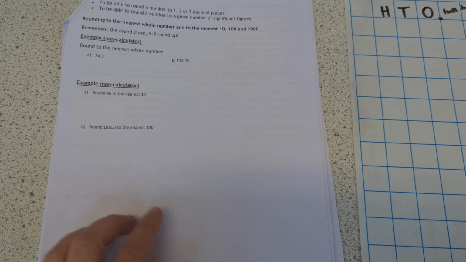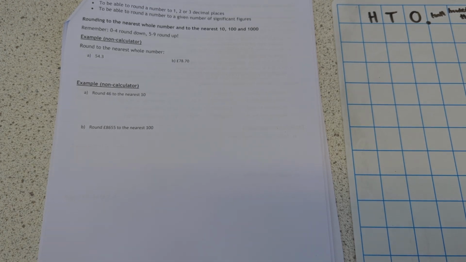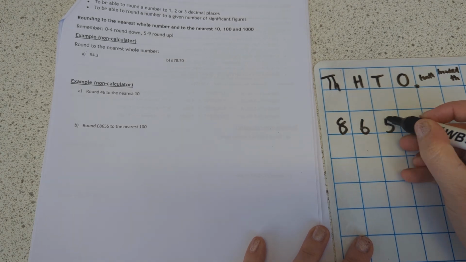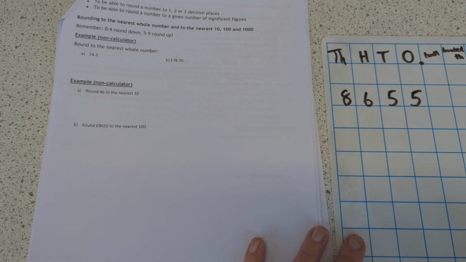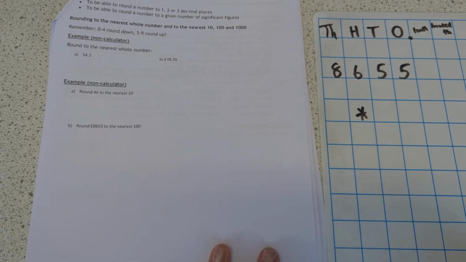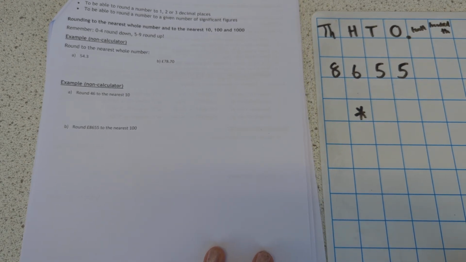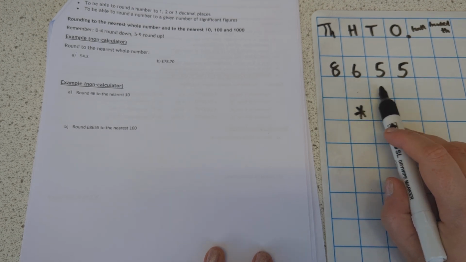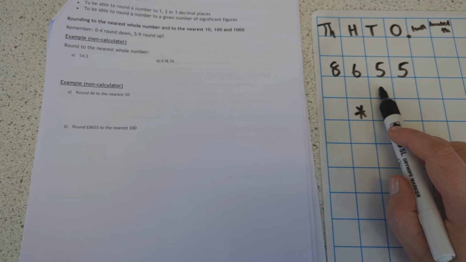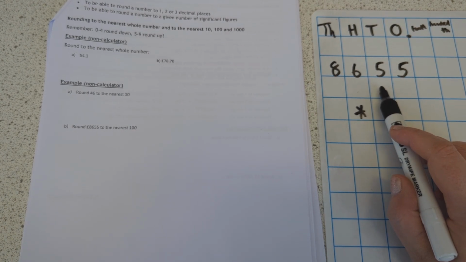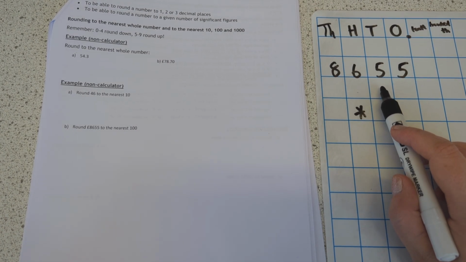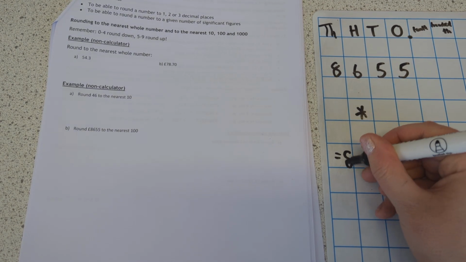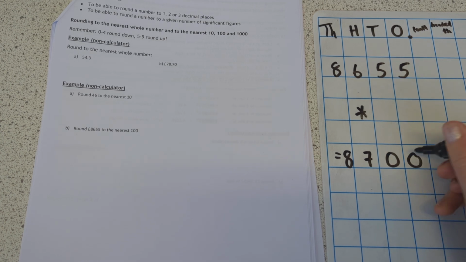And then last one, I'm rounding 8,655 to the nearest 100. So it's the hundreds column that I'm rounding to here. I'm looking at the number that's 1 to the right, so the place value that's 1 to the right. So I'm looking at the tens column here. If the number in the tens column is 5, 6, 7, 8, or 9, then this number rounds up. So my final answer is 8,700. Okay.